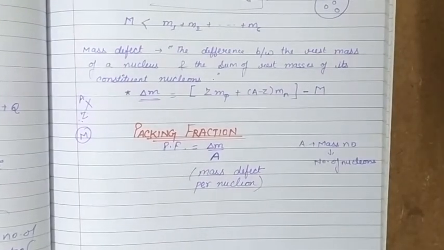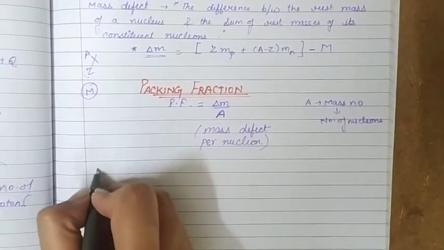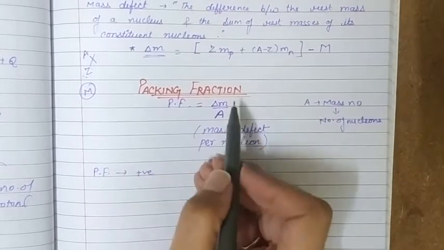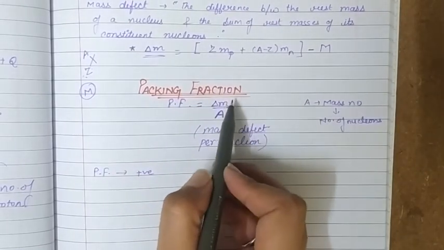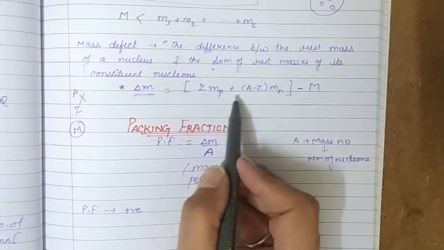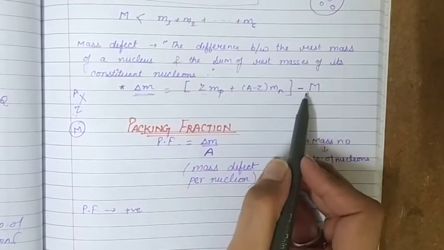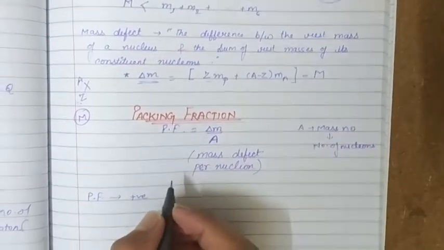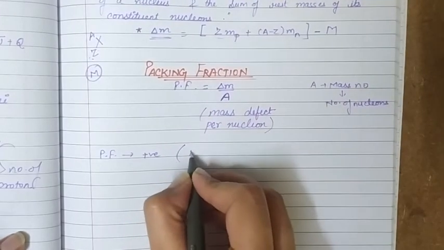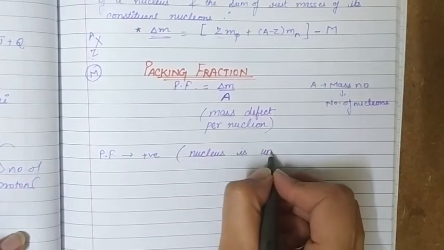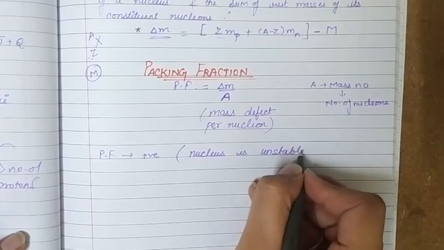Now if the value of packing fraction is positive, that means the mass defect is positive. If the mass defect is positive, it shows that this sum is more than the value of capital M. In such a case, the nucleus we have is unstable. The nucleus is unstable in case the packing fraction is positive.